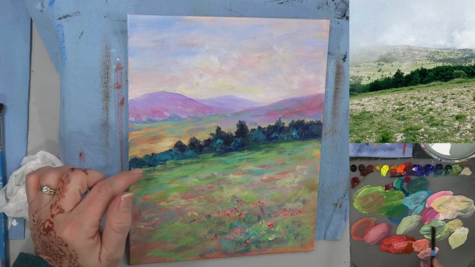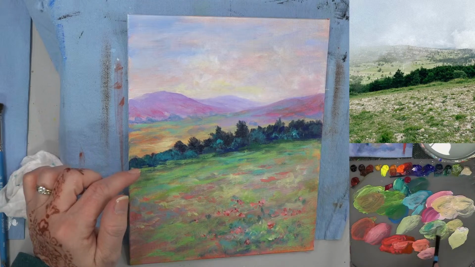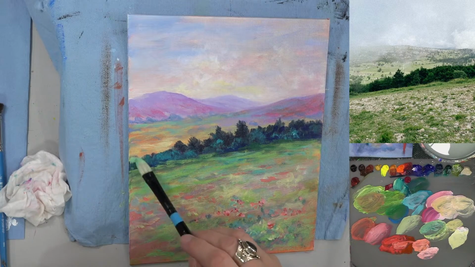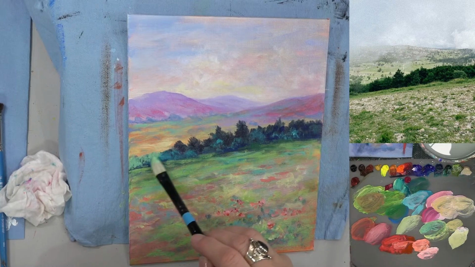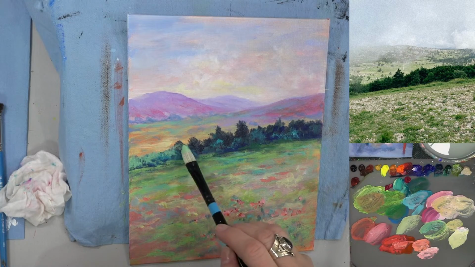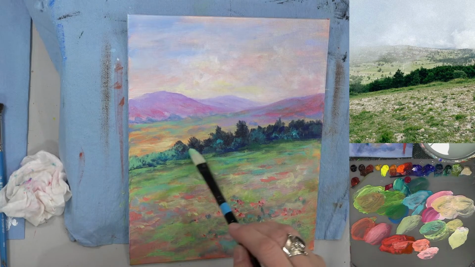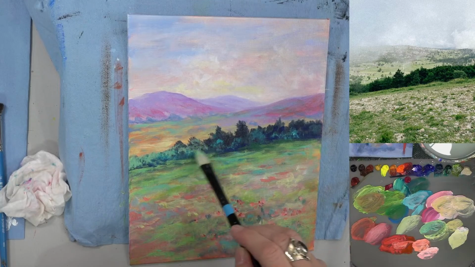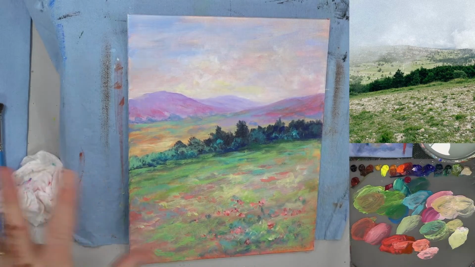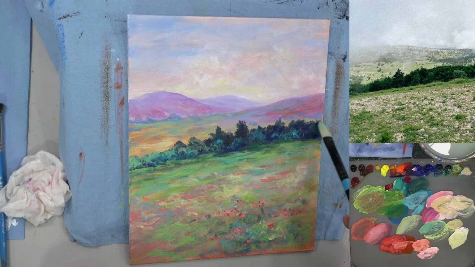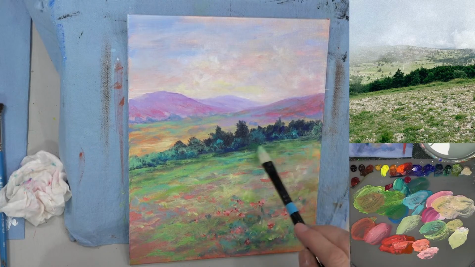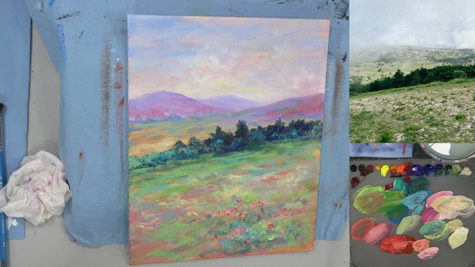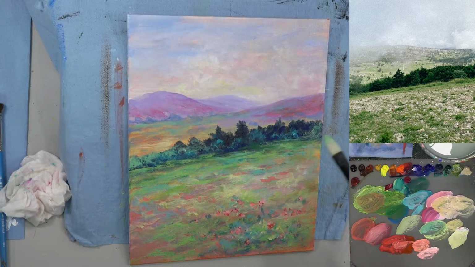So I'm just going to get kind of a lighter version of this teal and just lighten up this area just a little bit. Maybe leave a little bit of that dark at the bottom, but not have it be such a solid strip all the way down. I think that'll help, just not quite so line-ish all the way across. Just look at that. Oh yeah, much better.